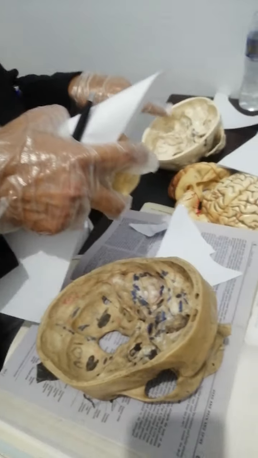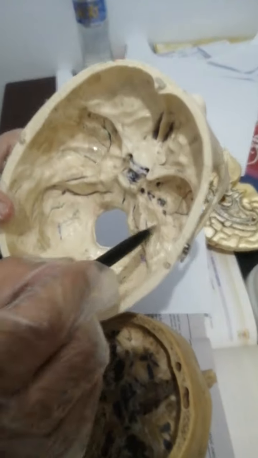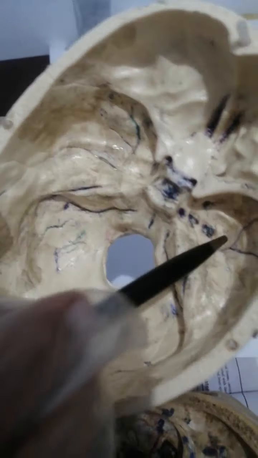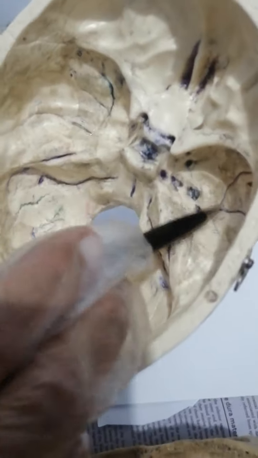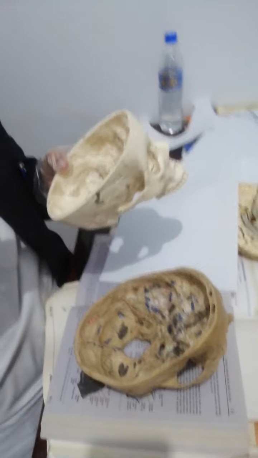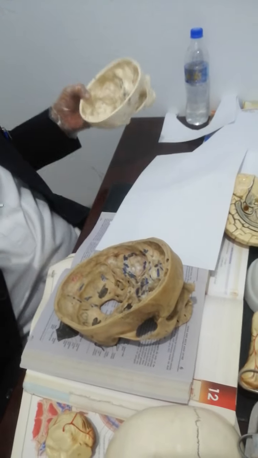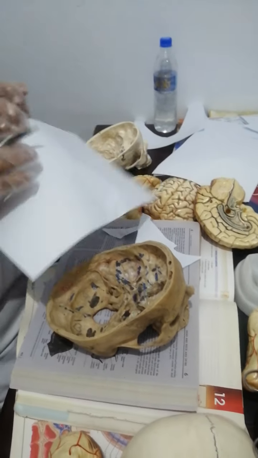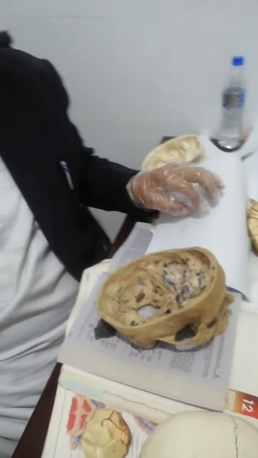Between this meningeal layer and endosteal layer lies, you can see, the middle meningeal artery. If the middle meningeal artery ruptures and there is bleeding and a hematoma accumulates over here between the meningeal layer and the endosteal layer, then people call it an extradural hemorrhage.